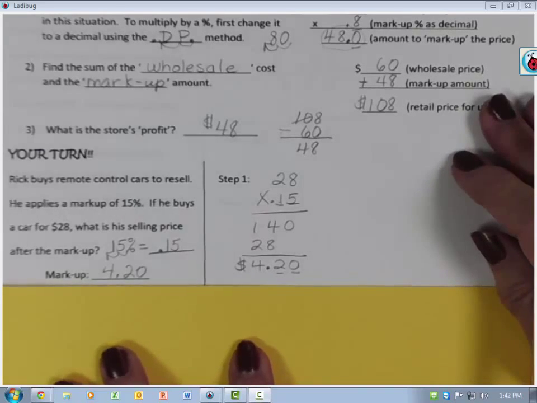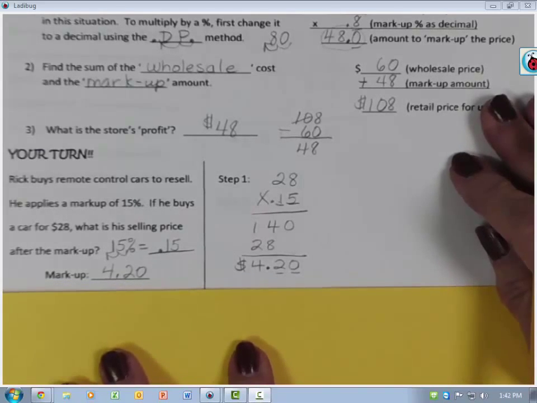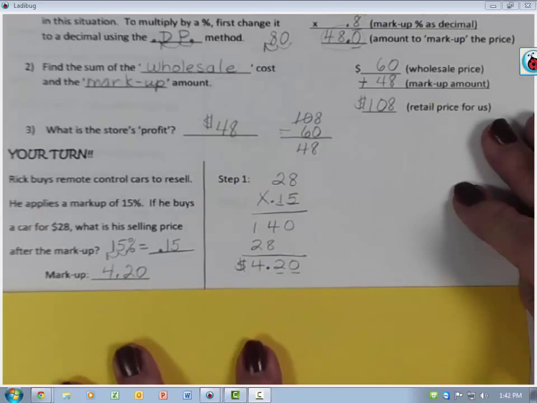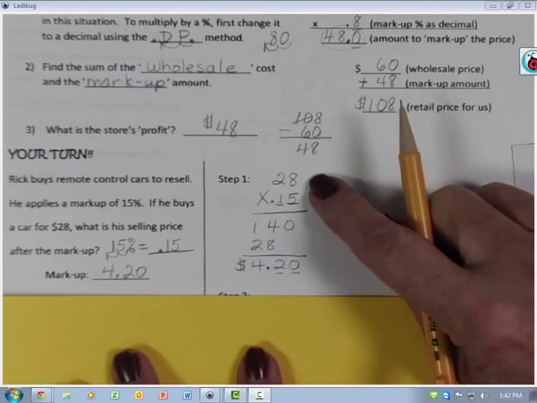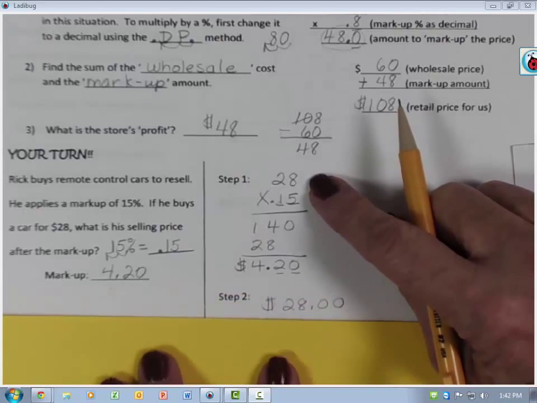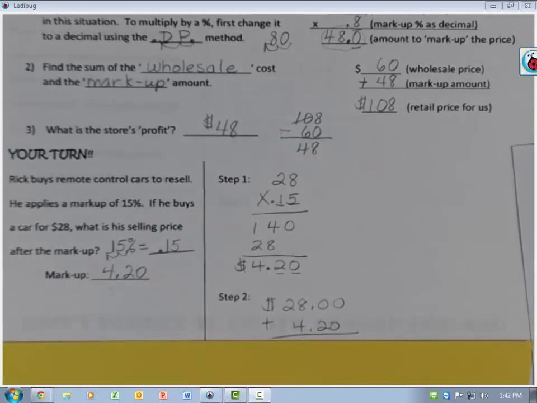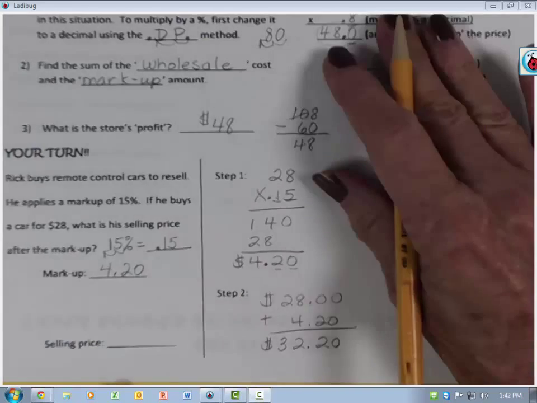So step 2 is going to be to add the $4.20 to the original price, which was $28, and that's going to give us the selling price of $32.20.